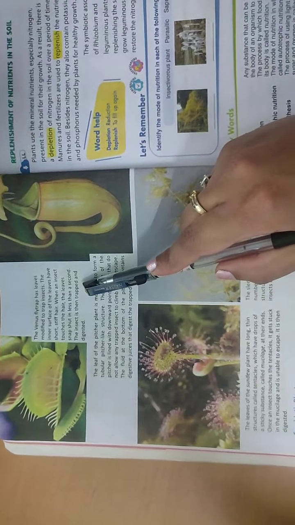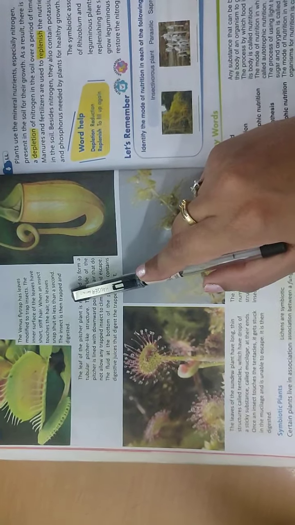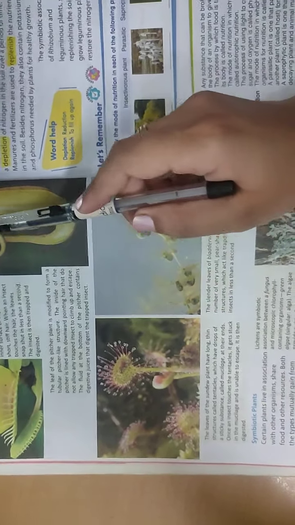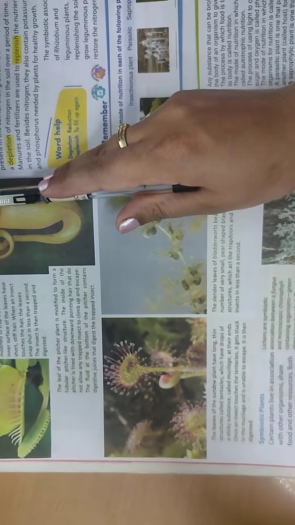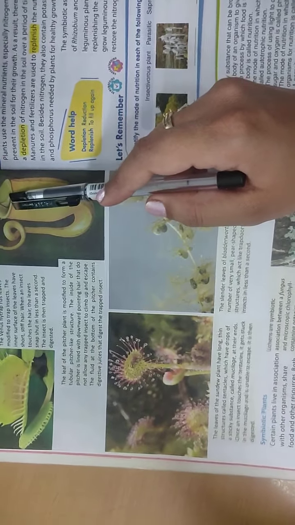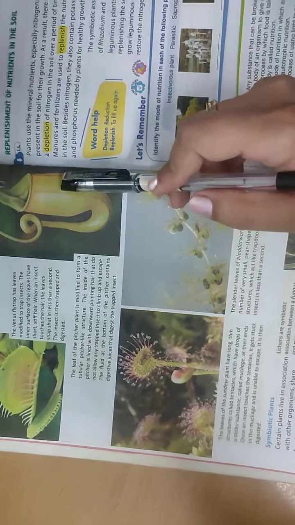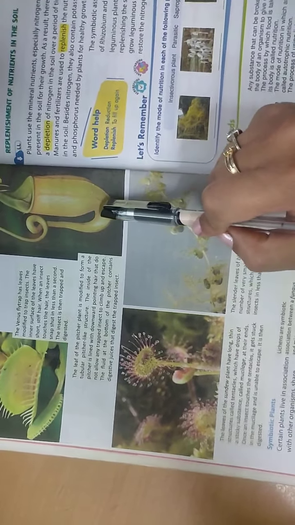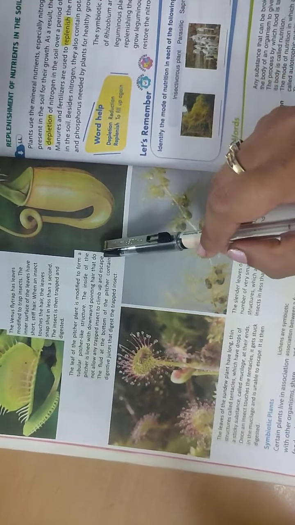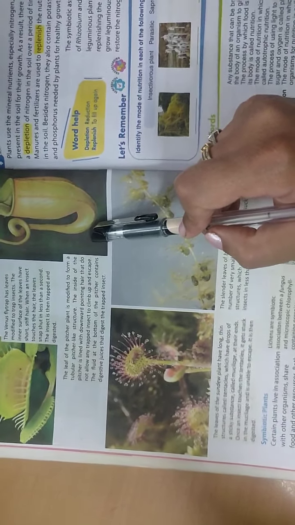Venus flytrap has a modified leaf which traps the insect; it shuts in less than a second and digests the insect after it kills it. Just like that, the pitcher plant has a tubular body and a lid above. When the insect goes inside the tubular body to suck the nectar, the lid gets closed and due to suffocation, the lack of oxygen, the insect dies. It has digestive juices at the bottom of the tubular structure which help in the digestion of the dead insect, and from here the pitcher plant takes the nitrogen from the insect's body.